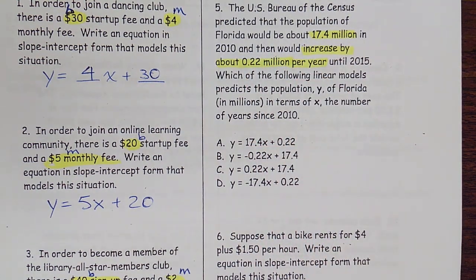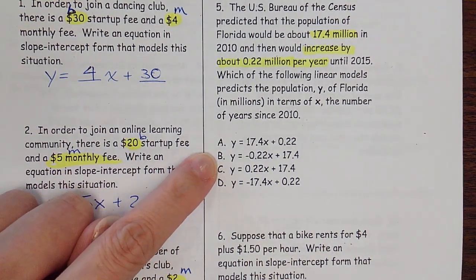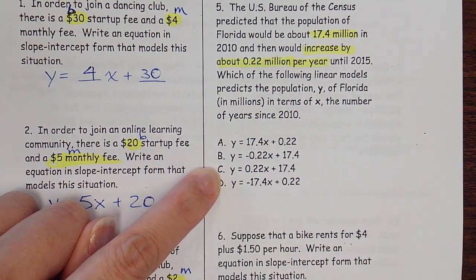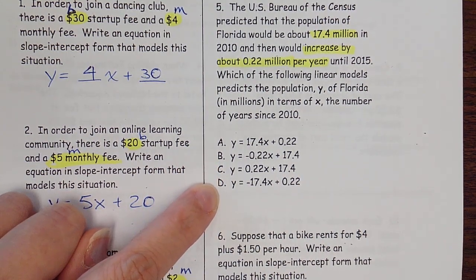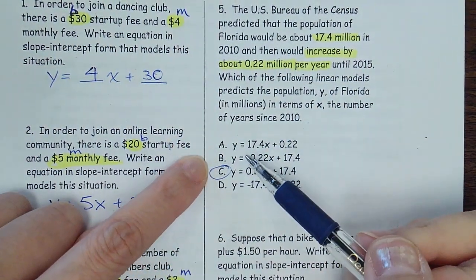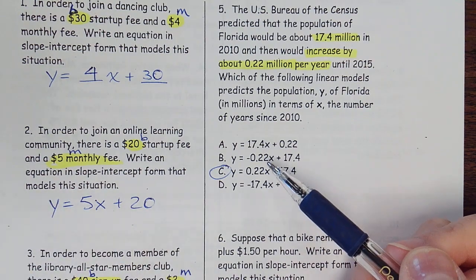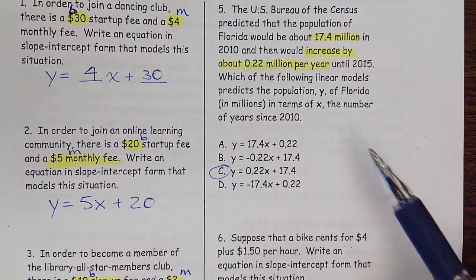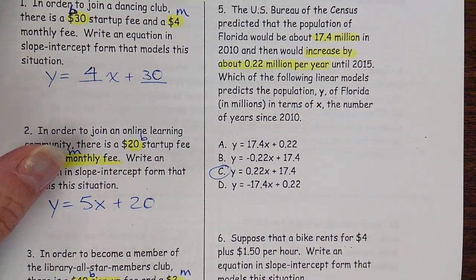So who says the answer is A? Who says the answer is B? Who says the answer is C? Who says D? Awesome. It is C. What's the difference between B and C? What would negative mean? Decreasing population. Perfect. Okay, last question.